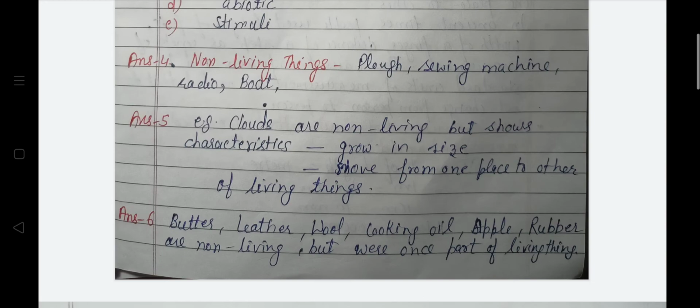Now question number 5. Give an example of a non-living thing which shows any two characteristics of living things. Example is cloud. Clouds are non-living but show characteristics of living things. They grow in size. They move from one place to another. These are also the characteristics of living beings, but clouds are non-living.